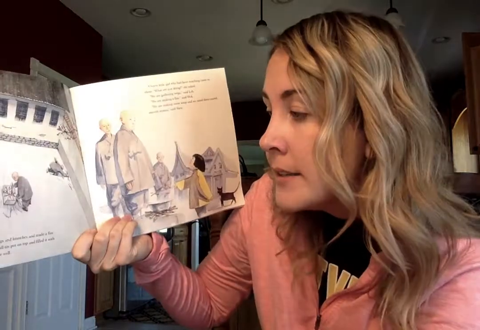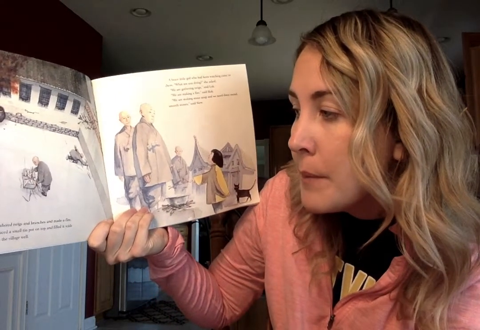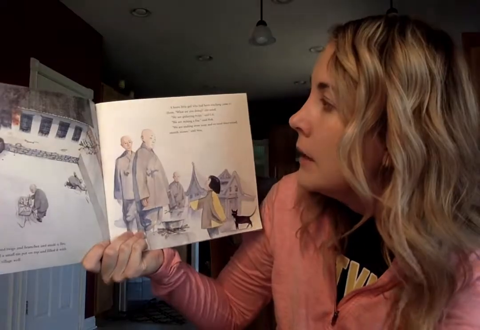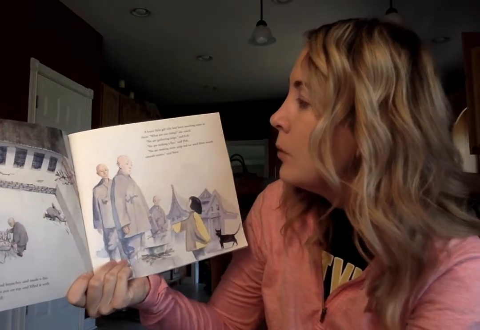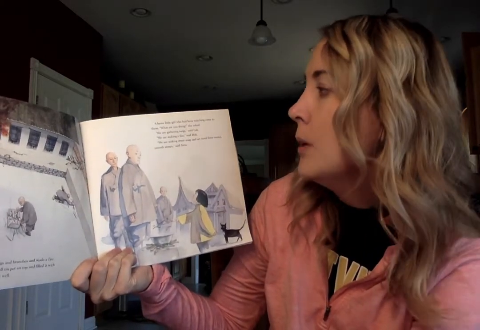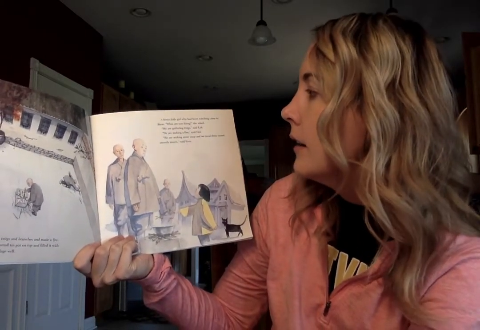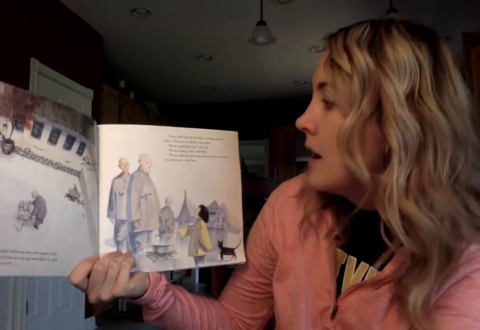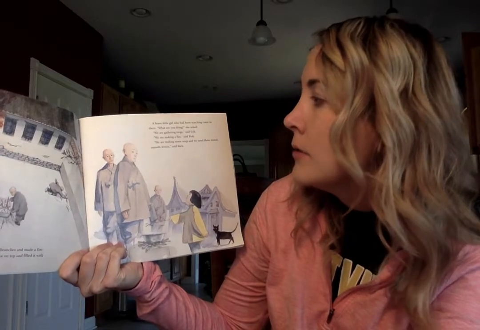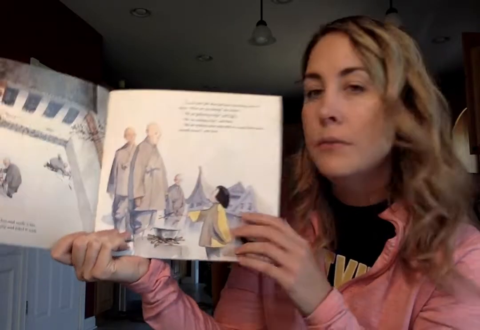They gathered twigs and branches and made a fire. They placed a small tin pot on top and filled it with water from the village well. A brave little girl who had been watching came to them. "What are you doing?" she asked. "We are gathering twigs," said Lock. "We are making a fire," said Hawk. "We are making stone soup, and we need three round, smooth stones," said Sue.